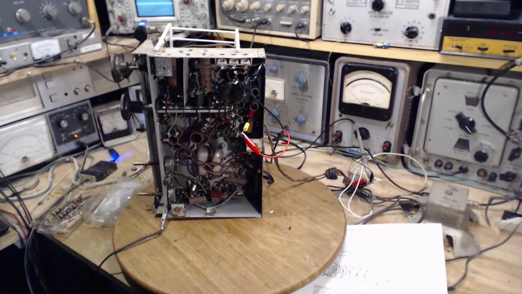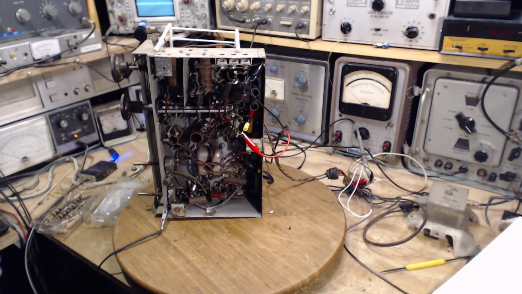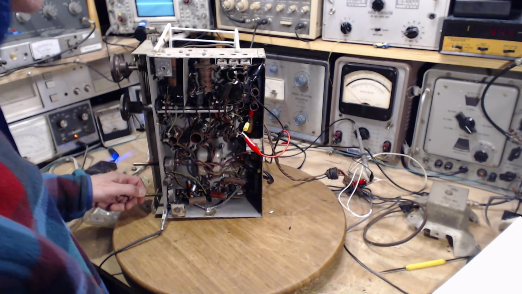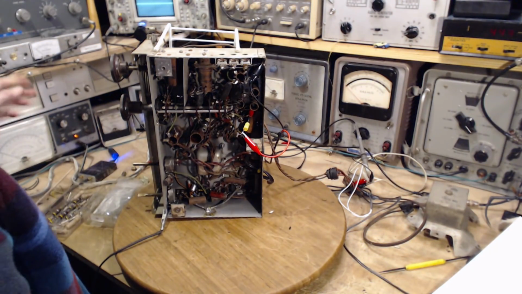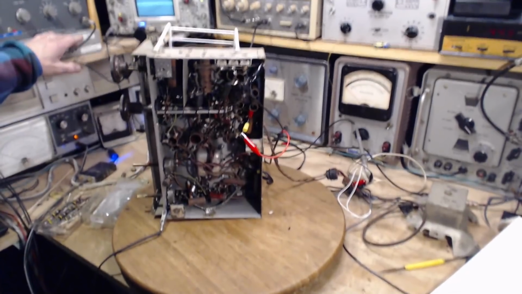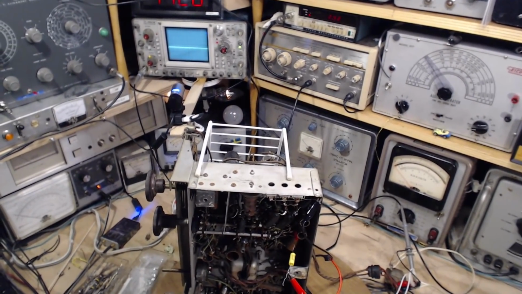Okay, just neatening up a little bit before applying power. Okay, volume down, because there's liable to be a lot more volume this time. And signal generator level down. Power on through the dim bulbs. There they go.